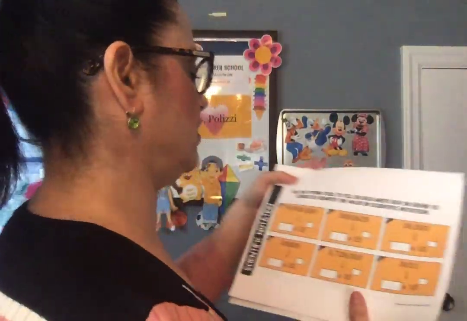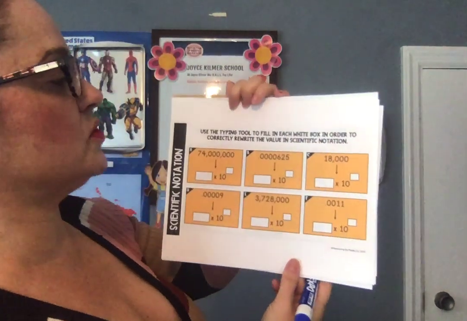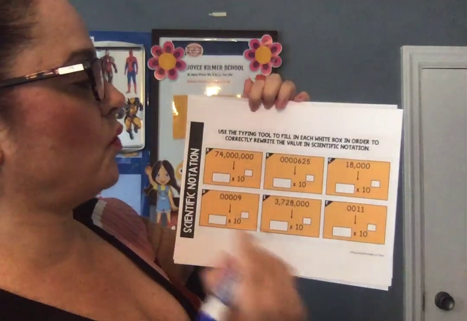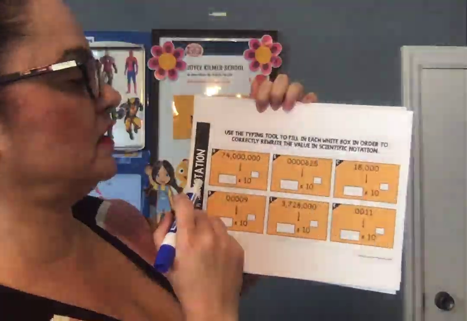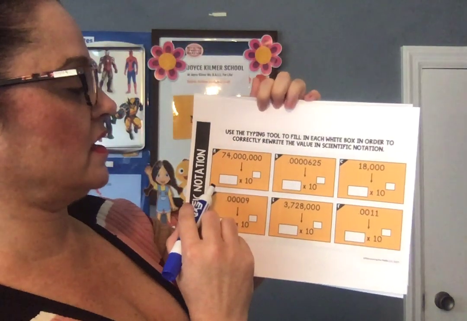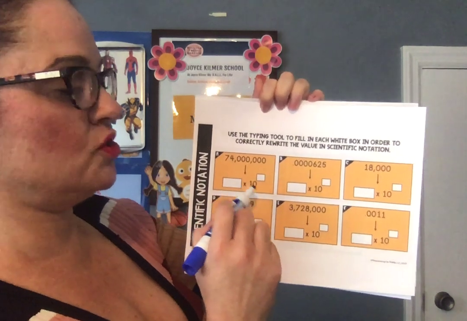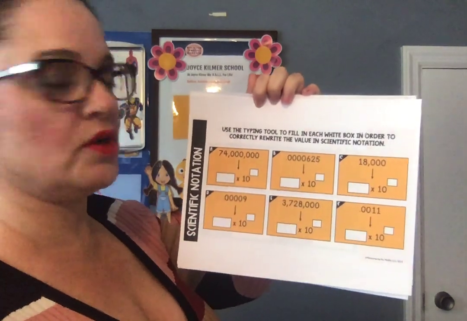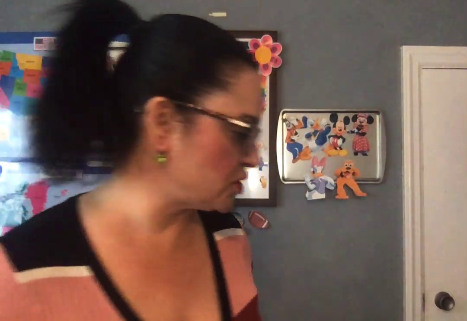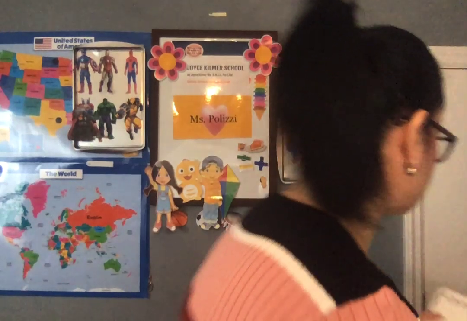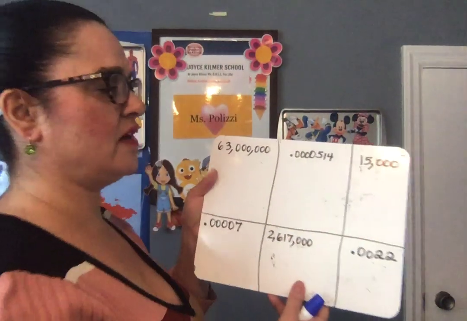And over here, it says to use the typing tool to fill in each white box in order to correctly rewrite the value in scientific notation. So here you have a number and you have something times 10 to a power. So we have to figure out what that is. So let me go ahead and do some sample problems with you, and then you can try that page on your own. Okay, so here we have a number.